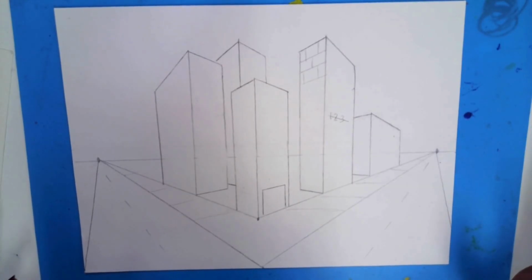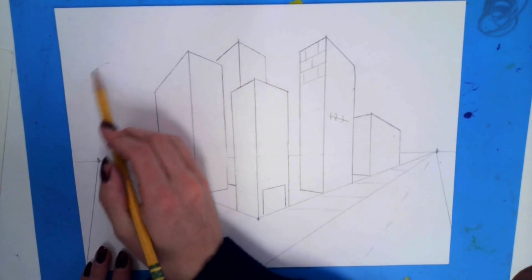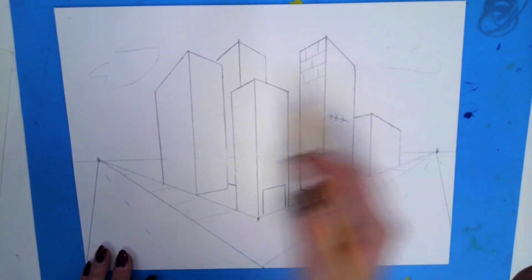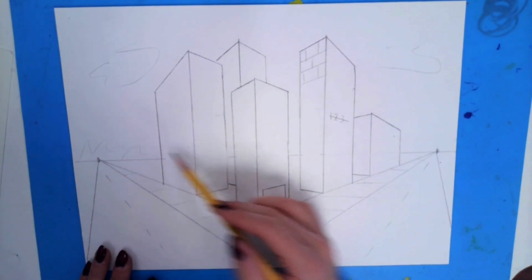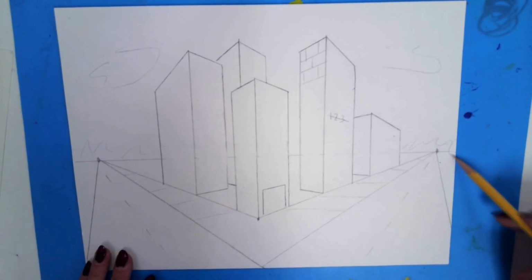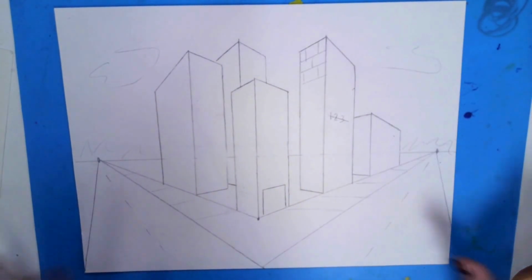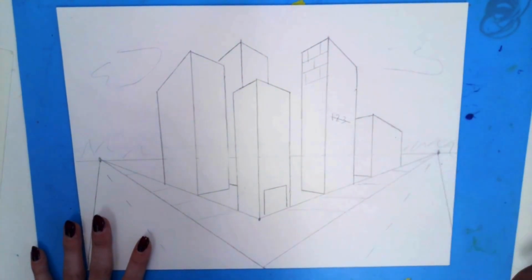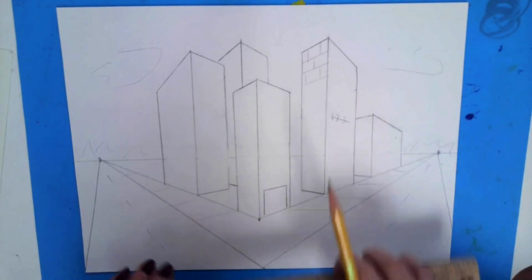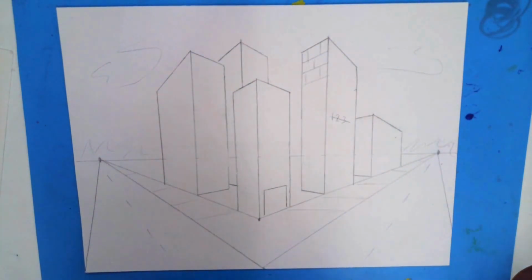I think that's all for the details. You can fill the sky, whatever you want, maybe clouds, maybe you want mountains on your horizon line, something like that. But bottom line, right side of your buildings, everything has to lead towards the right vanishing point. Left side, everything is leading towards the left vanishing point.